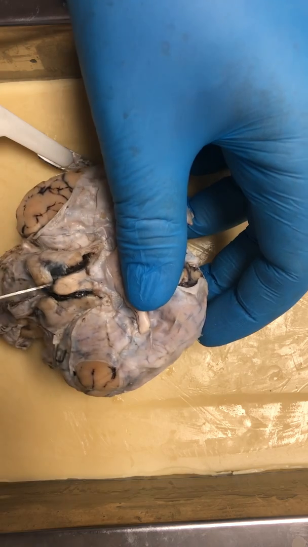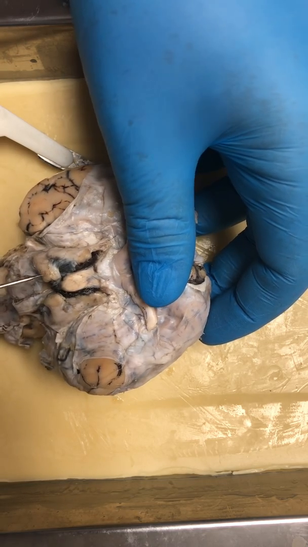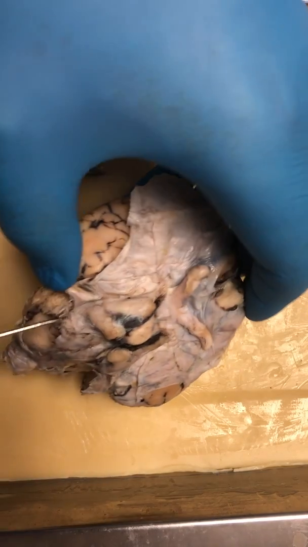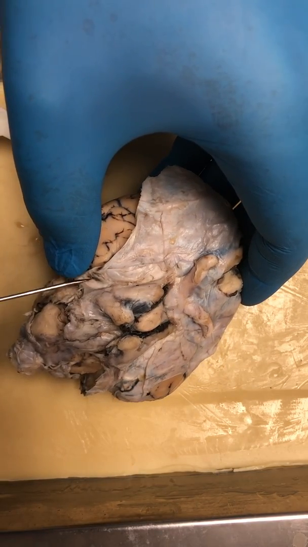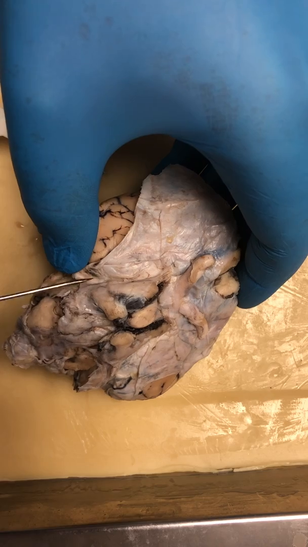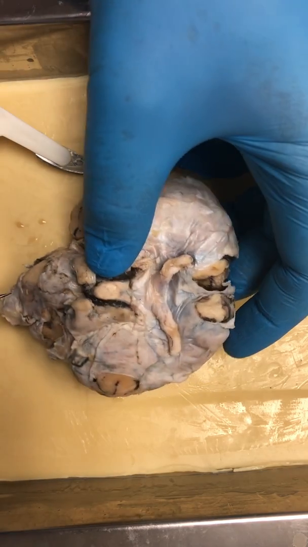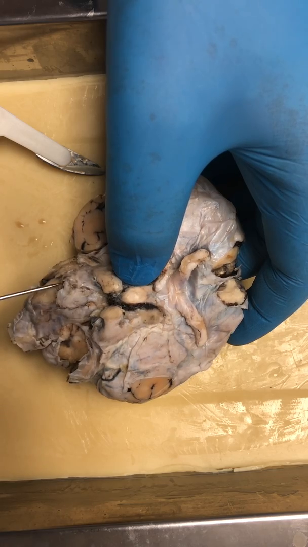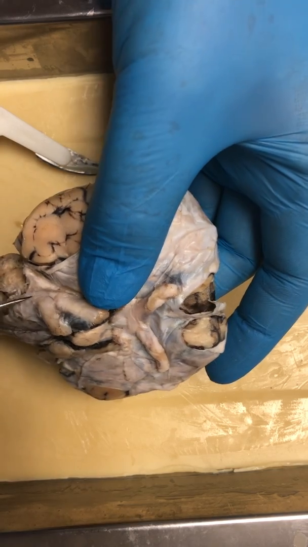Then here, you have 3. Right down in here, I don't think you can quite see it, but it goes down in here, is 4. 5 is right in this area. Oh, sorry, hold on.